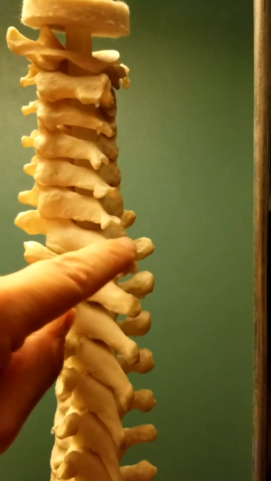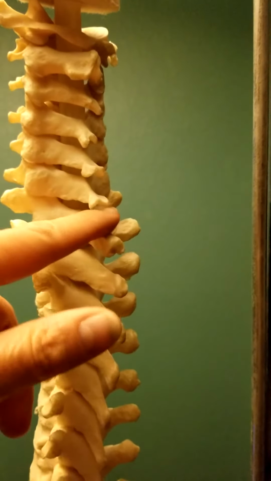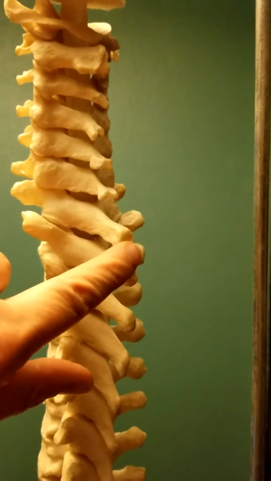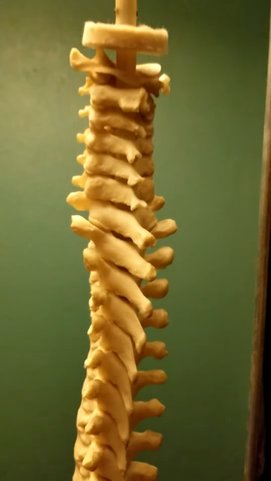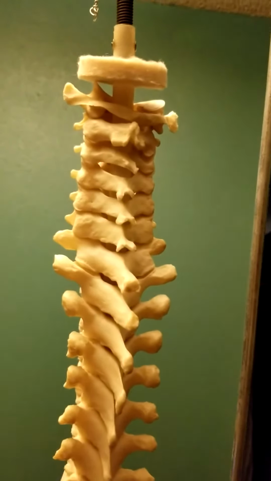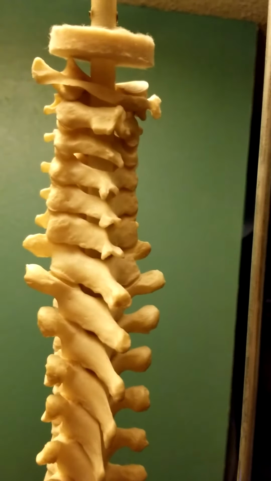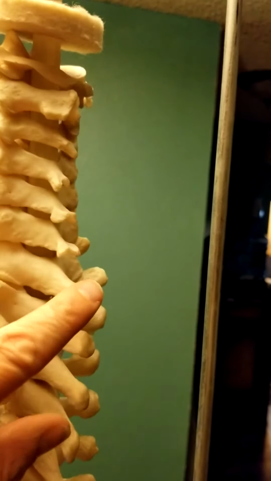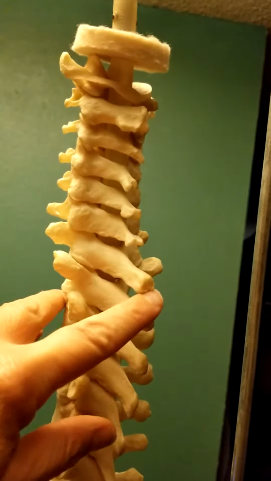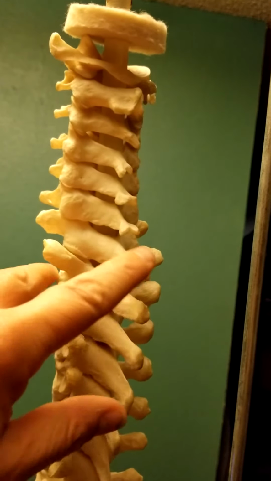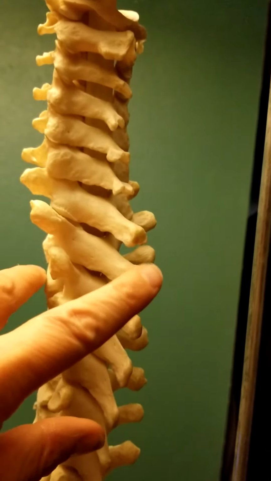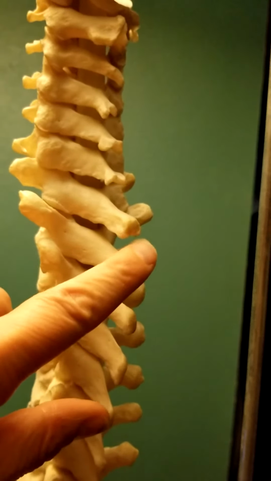The 7th cervical vertebra is a point of palpation. When you palpate down your back, you feel a prominent process or bone. That's called C7. Then we start with our first thoracic vertebra, or T1.